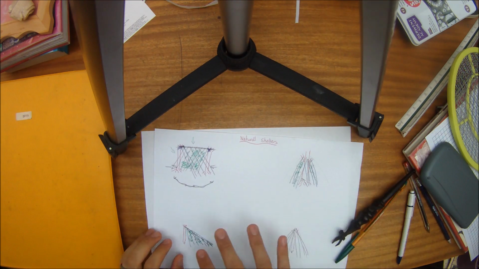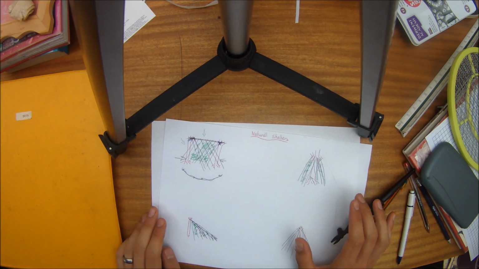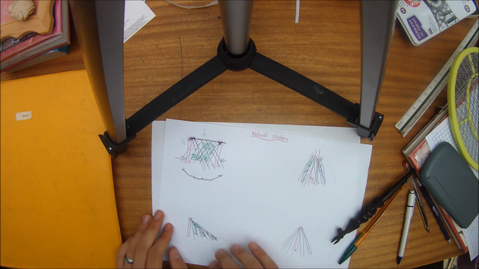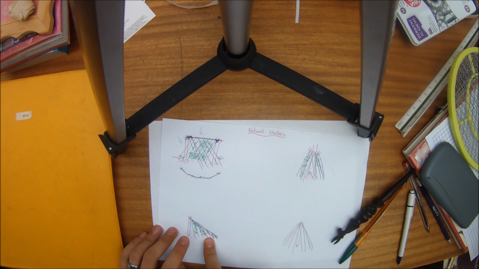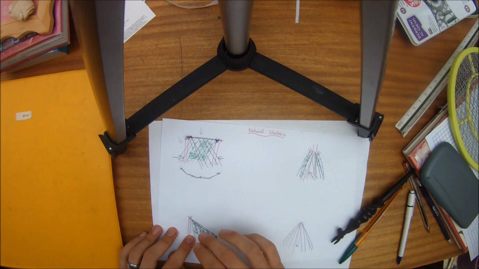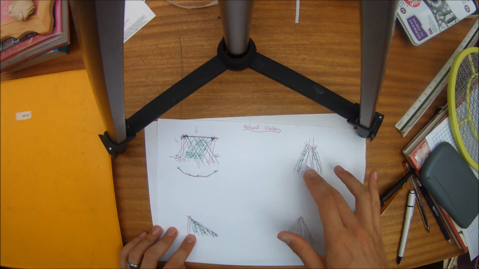So there you have it, your basic natural shelters. So we have lean-to or A-frame, and you have your TP style.